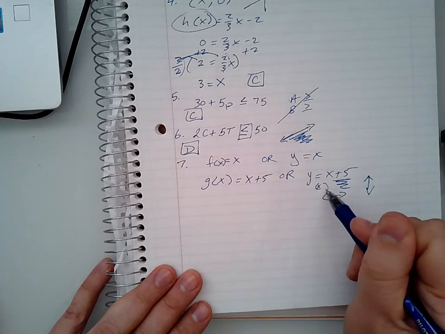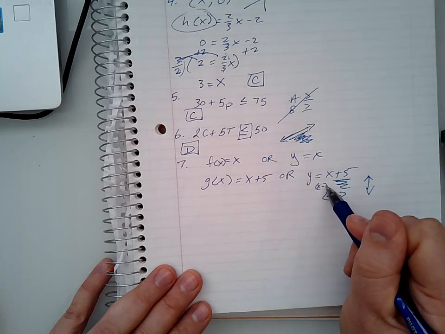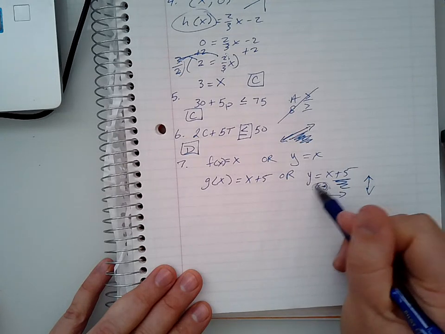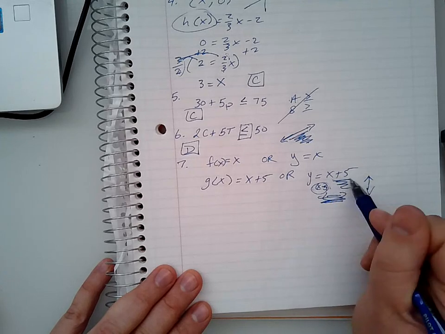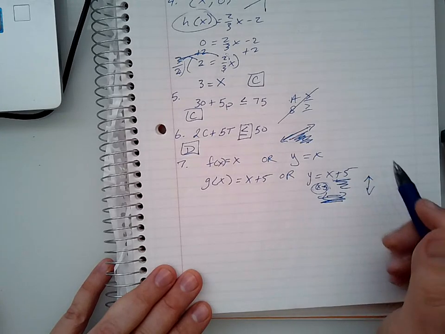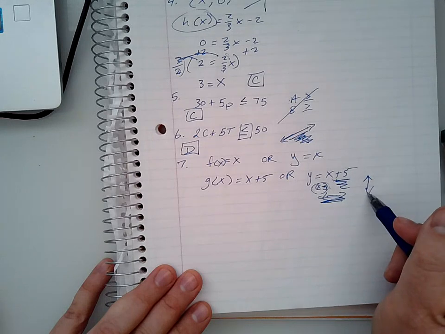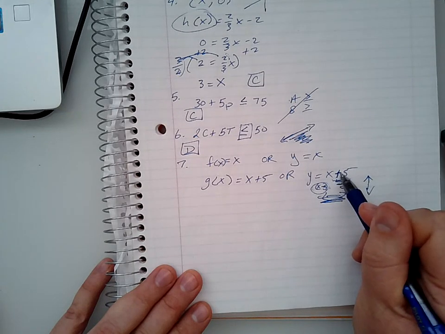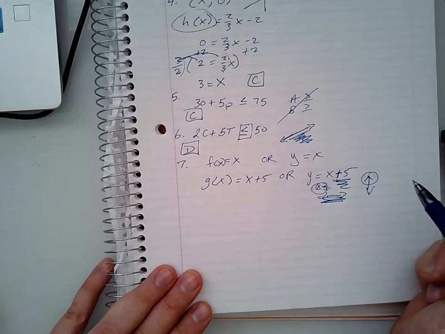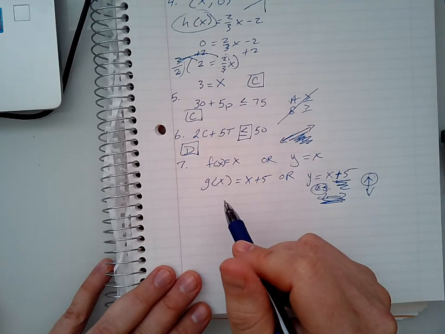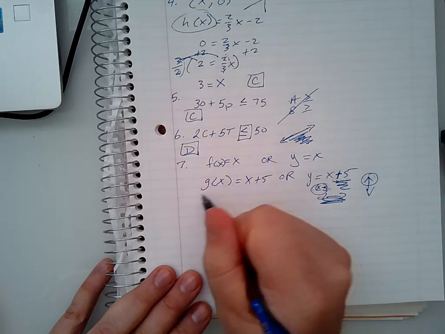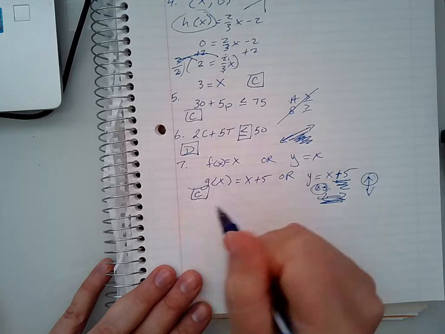Any movement where x is attached inside the parentheses is going to be a left and right movement. Outside the parentheses, which I don't see any parentheses in this equation, is going to be up and down. And of course, that plus sign is going to tell us that we're moving up. So if I look at my options, C says the parent function is translated 5 units up. That would be correct.